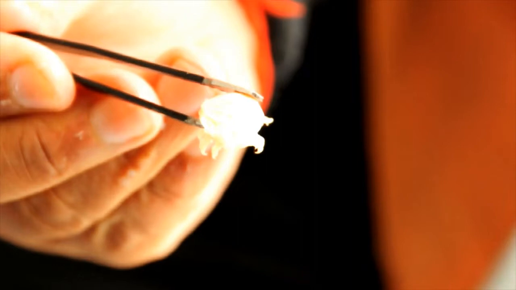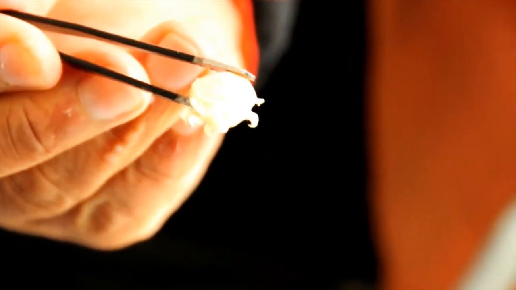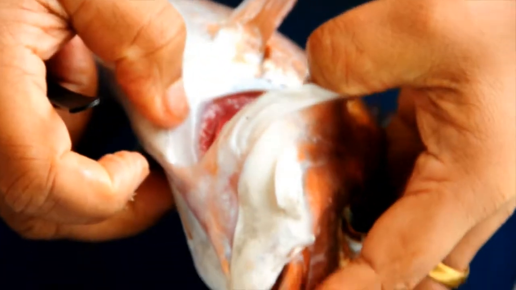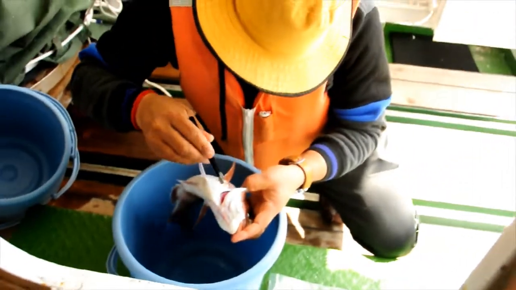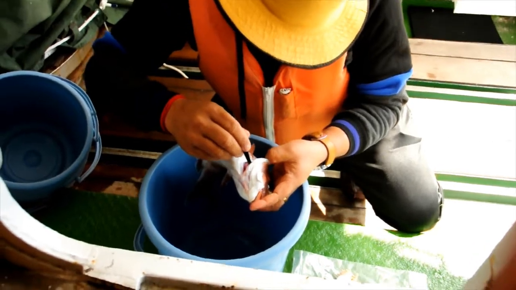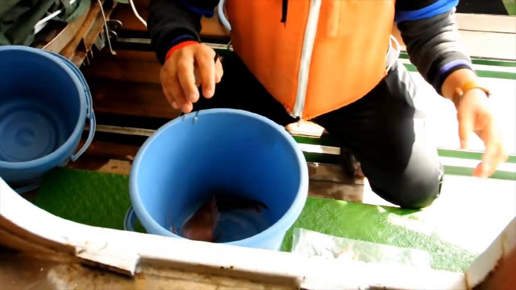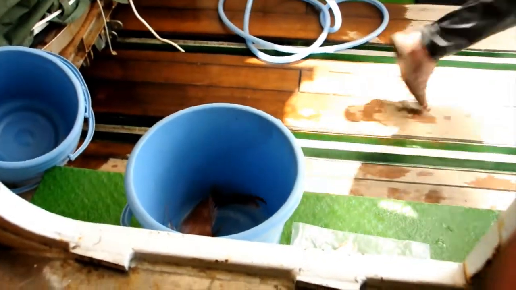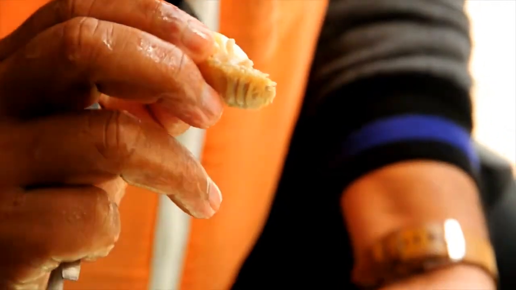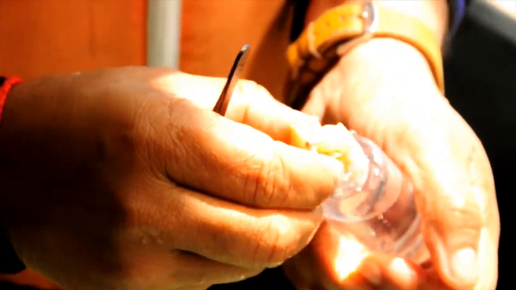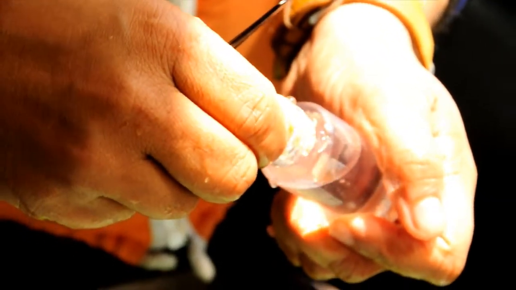We can also take the photograph. Oh, since it is too big, we need a larger bottle for preservation.